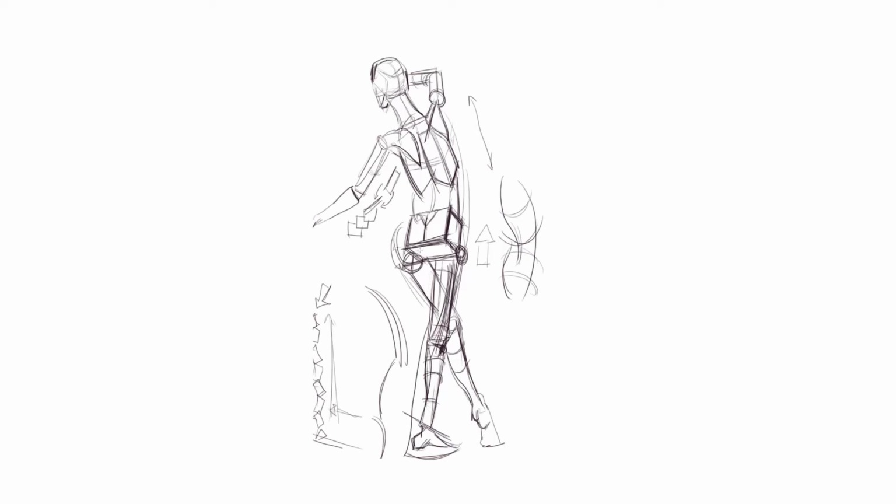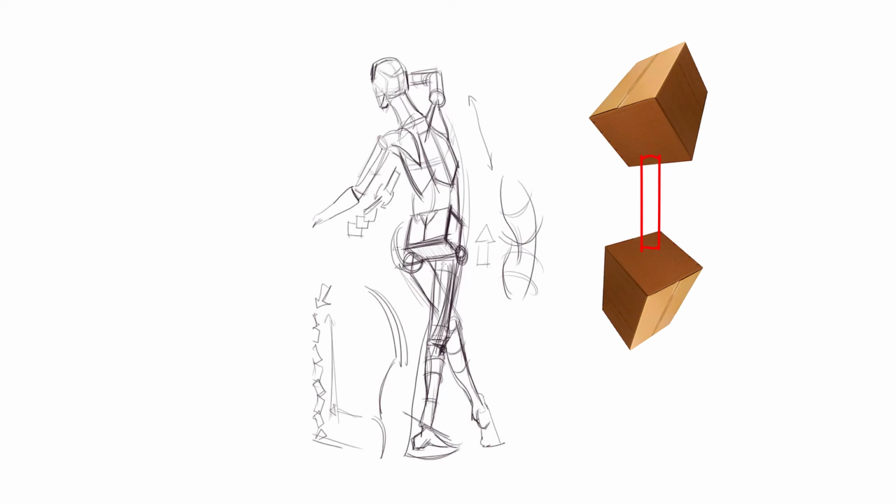And one thing you can do: just gather one or two cardboard boxes, and put these cardboard boxes together with a PVC pipe or anything else like that.